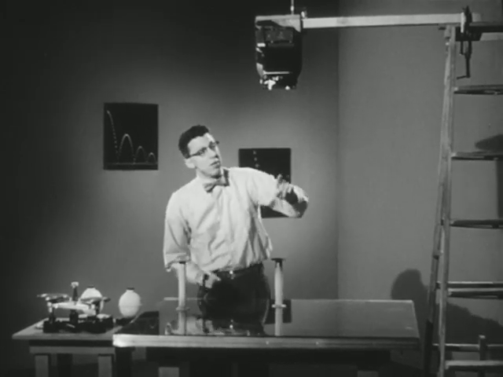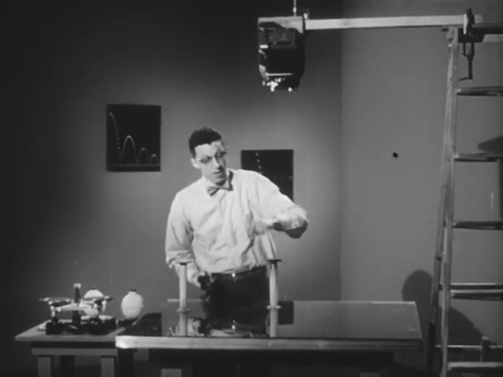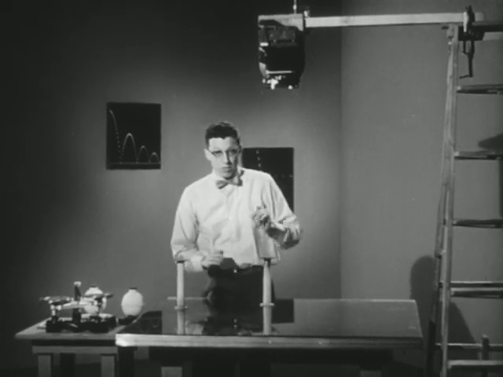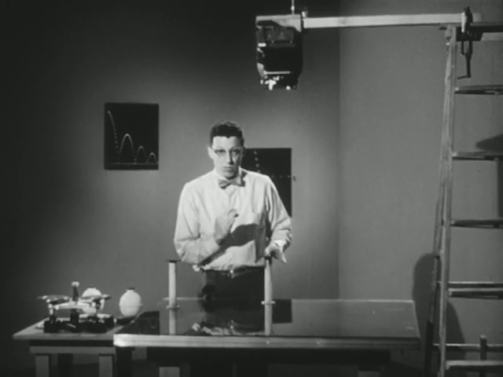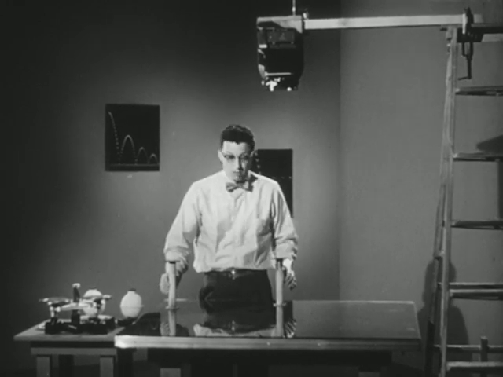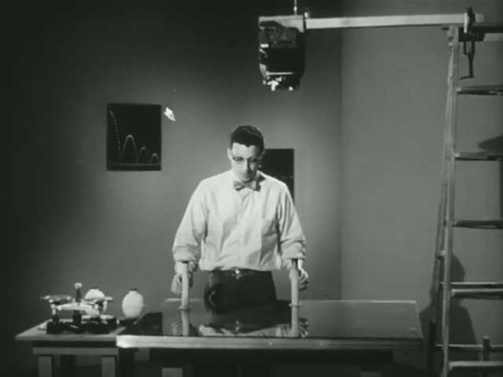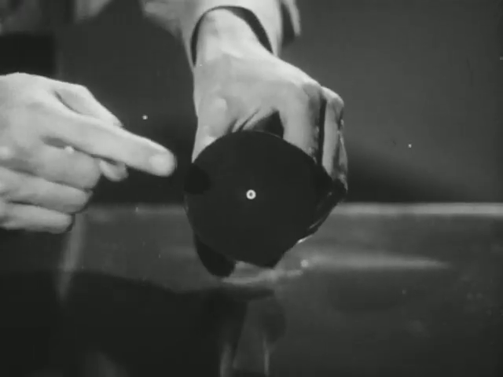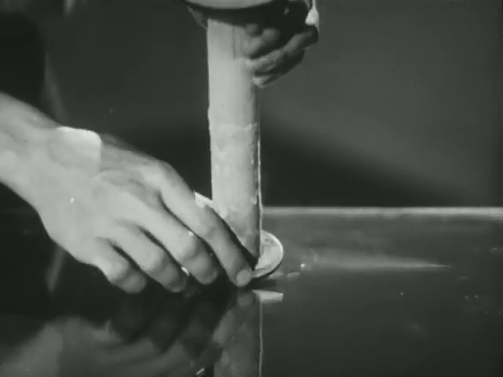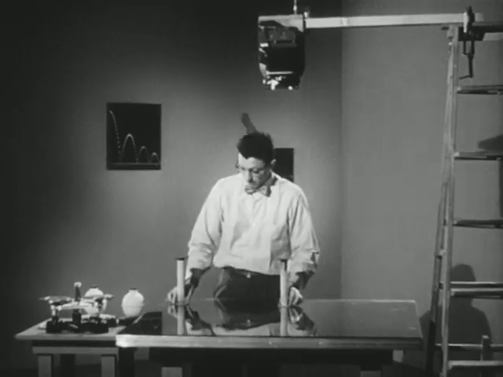Now I've mounted a camera directly above the center of the table. I'll use it to take stroboscopic pictures of these collisions. The camera will record the position of these pucks at regular intervals of time. The bullseye here marks the center of the puck. Now let's try some collisions.